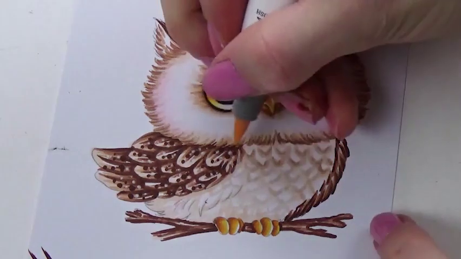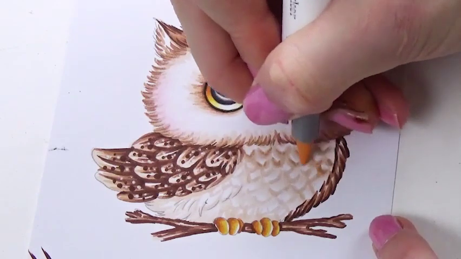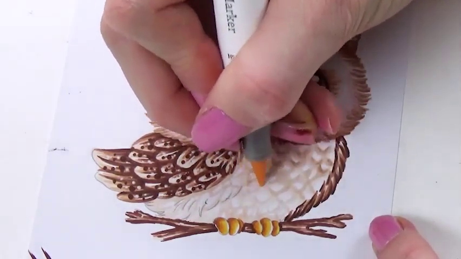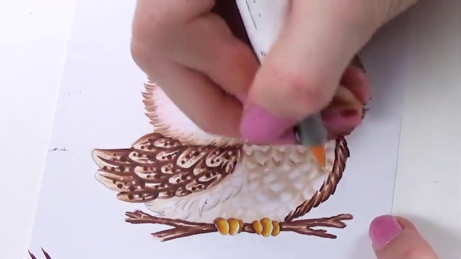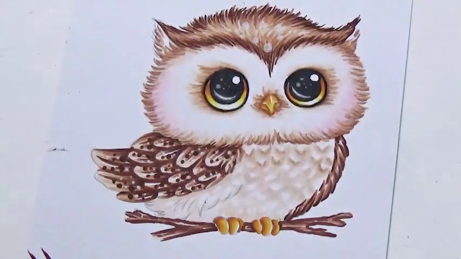And then a little bit of that E010 or E000 in Copic. And just blend out those top ones again. And the bottom ones should appear lighter because they had less pigment. And that is your little owl all colored up.